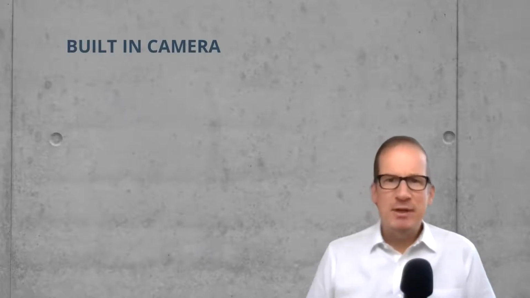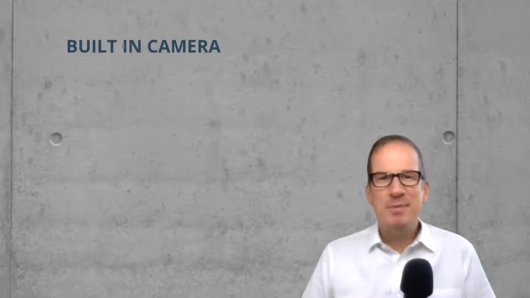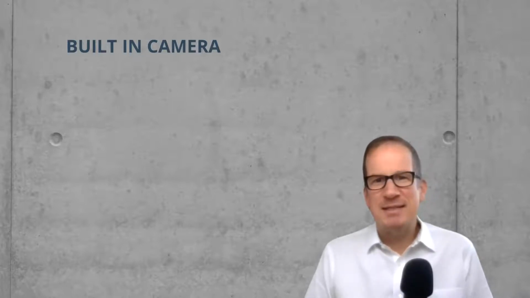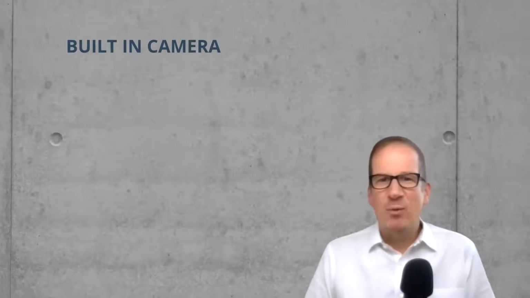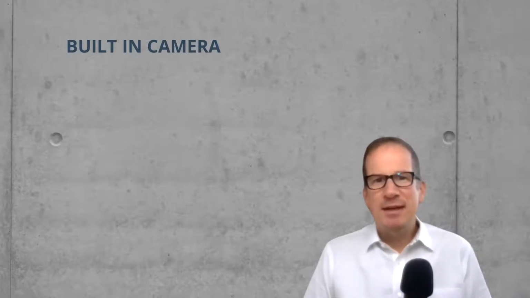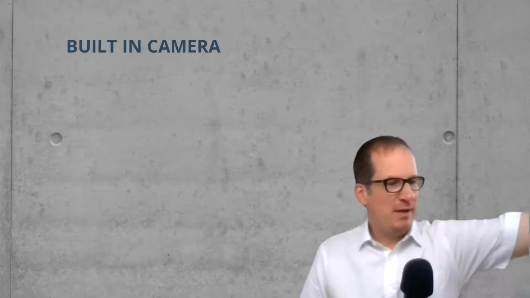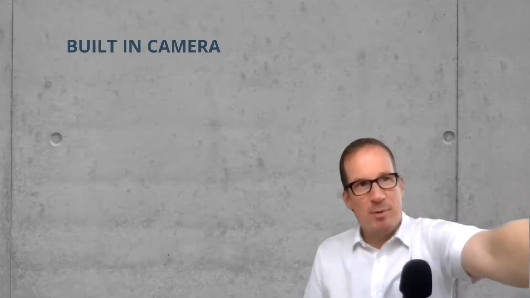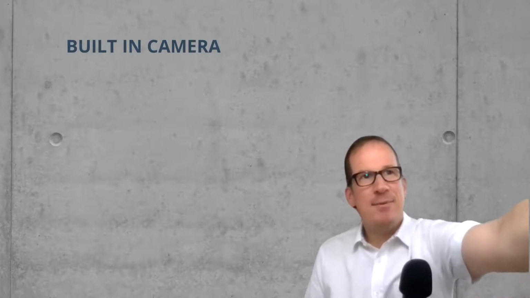I can reassure you that I have cleaned the lens. That would be step number one usually if the result isn't good. But okay, so the built-in camera of my laptop is working. It's a means of last resort, but it isn't great. So the natural next step would be to get a proper external camera.